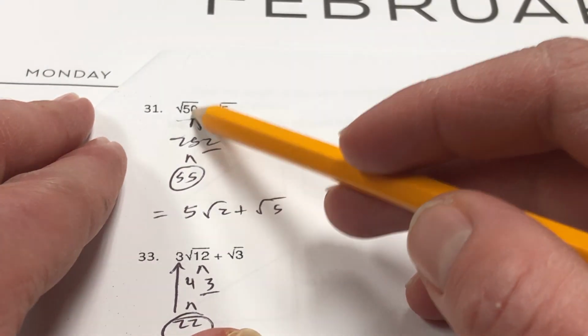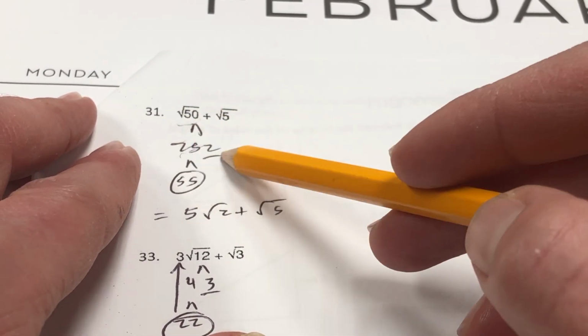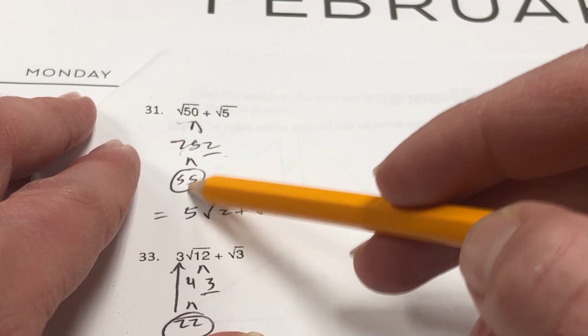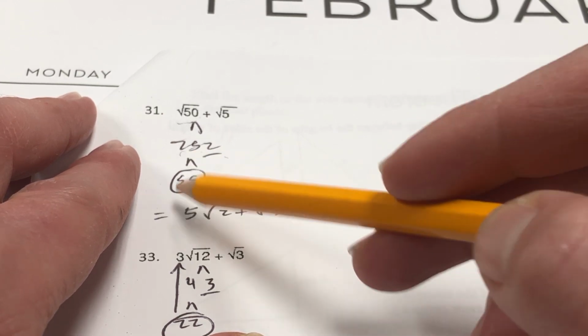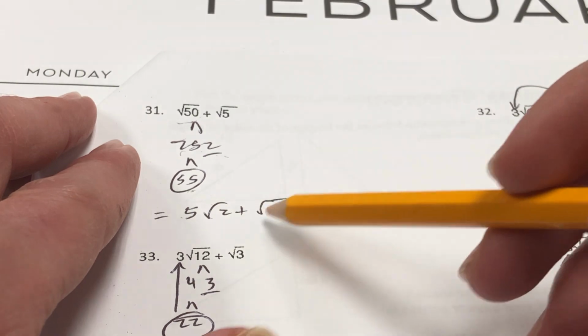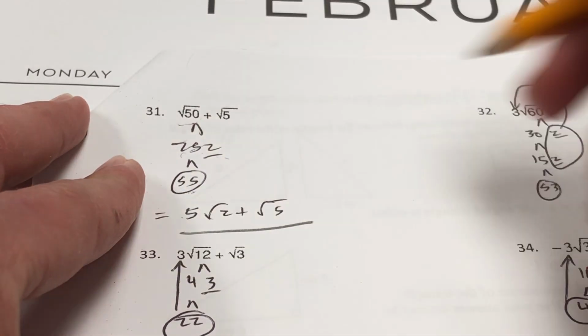Okay, what goes into 50? 50 is 5 and 10, 25 and 2. What's nice about 25? It gives you 5 and 5 right away. 5 root 2, the 2 stays on the inside, plus root 5. You can't do anything with that. That's just the answer.